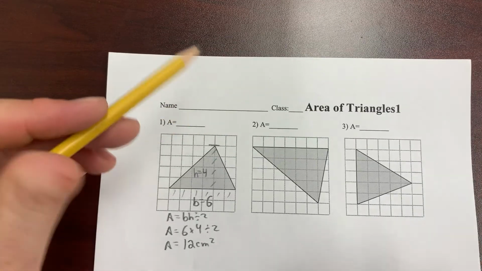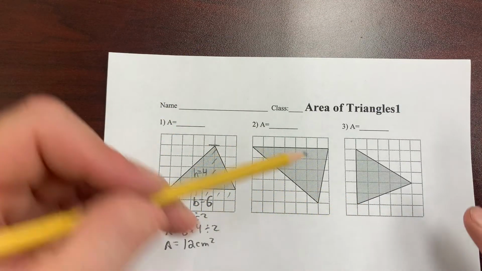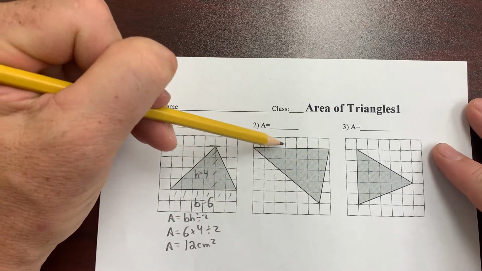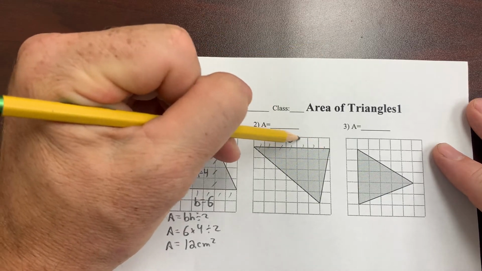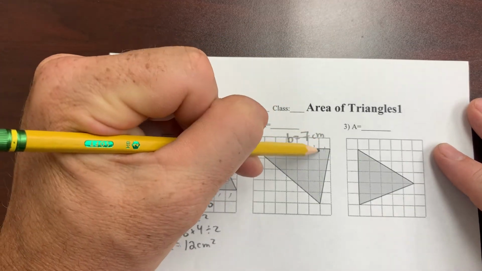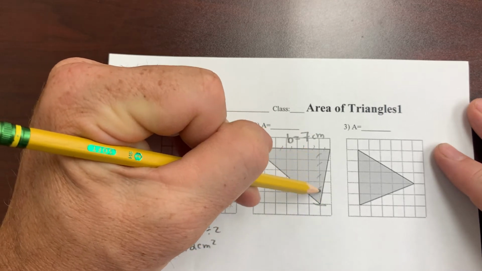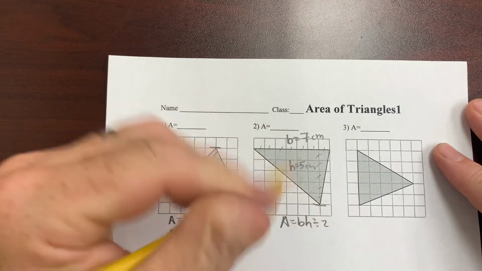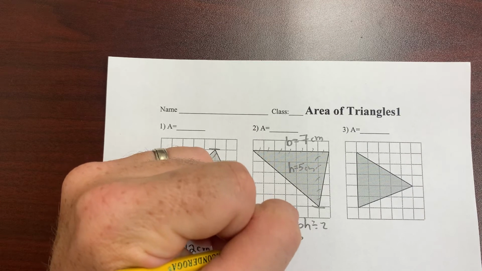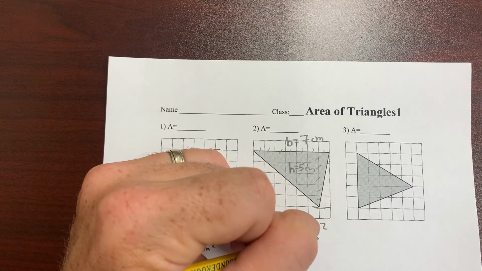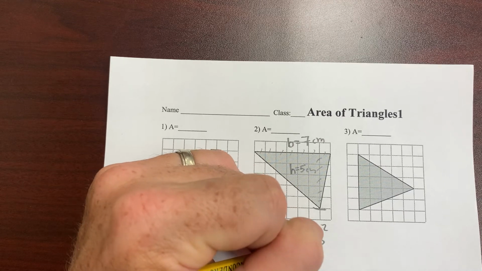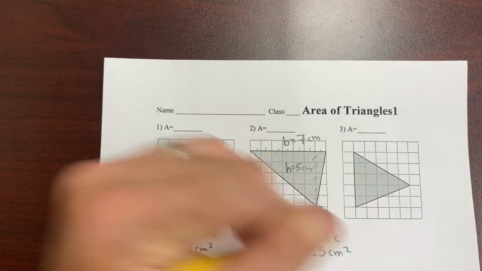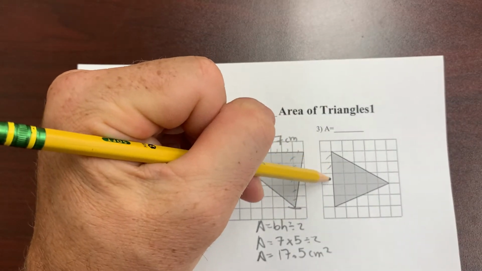These are centimeter grid paper. Okay, here we go again. Again, the base can be anywhere as long as we can calculate perpendicular to it. So this one, we're going to use this up here for the base. 1, 2, 3, 4, 5, 6, 7. So my base is 7 centimeters. Then my height, perpendicular up to the highest point, 1, 2, 3, 4, 5. Height is 5 centimeters. Area equals base times height divided by 2. Area equals 7 times 5 divided by 2. Area equals 17.5 centimeters squared.